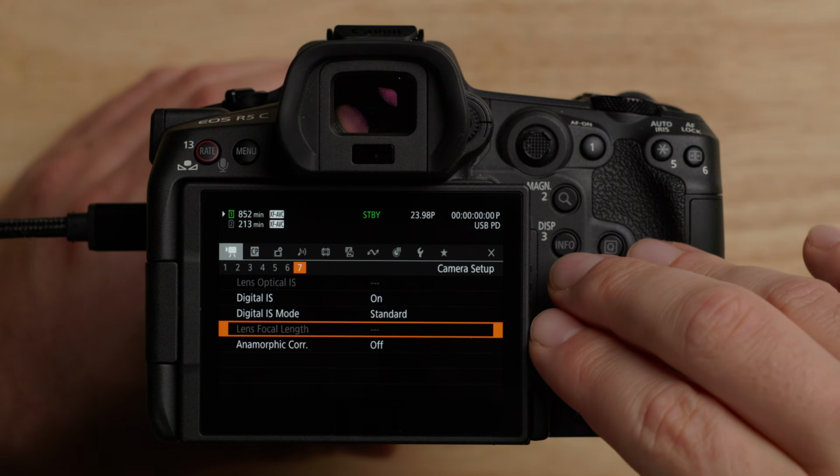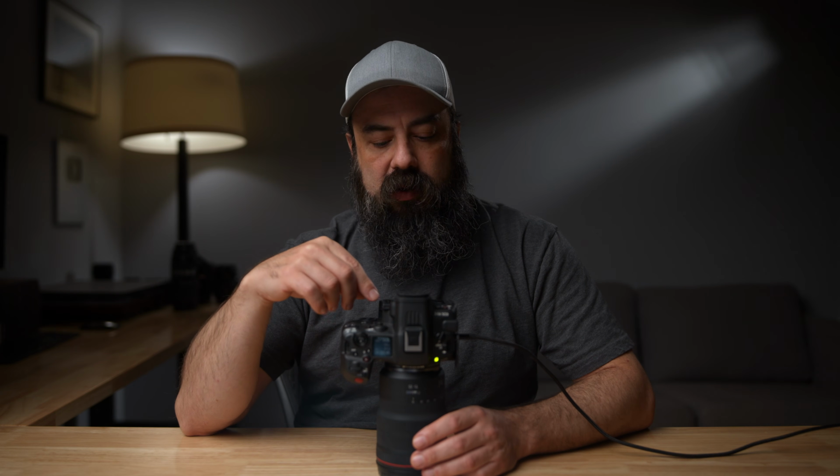For the lens focal length, this is important if you're using a manual lens that doesn't communicate the focal length to the camera. So if you're using a manual lens, vintage lens, or cinema lens that doesn't do that, make sure that you set that in here or the stabilization won't work properly.